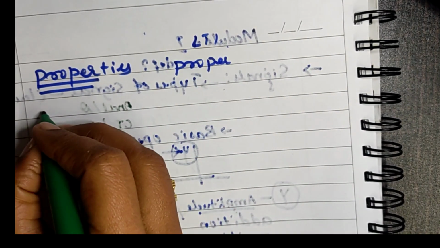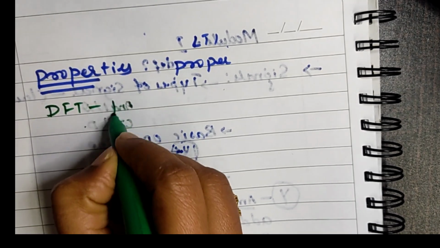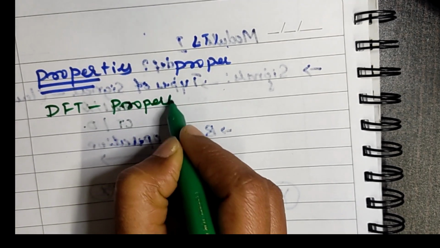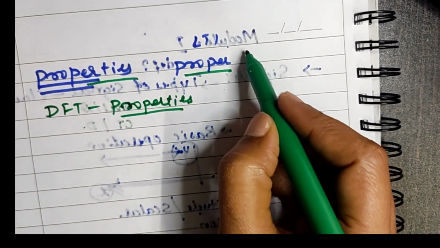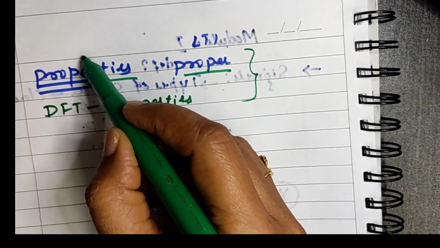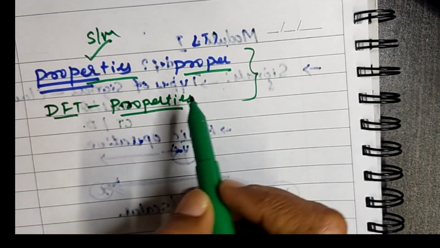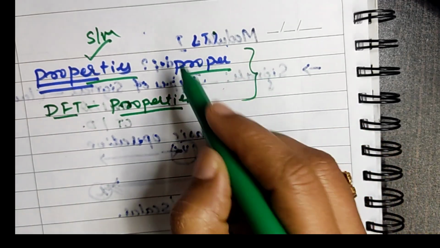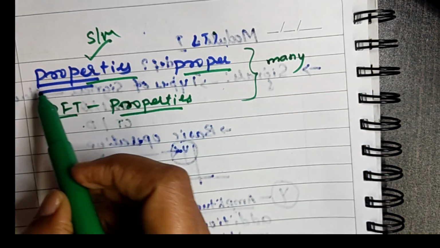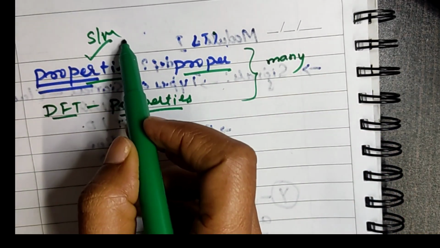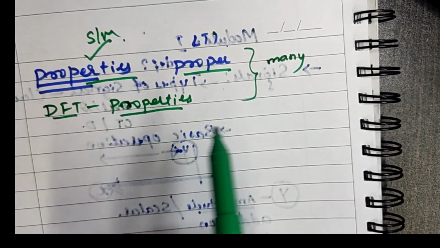And then in the second module we have DFT, properties of DFT. Properties are important to study for the examination: properties of systems, properties of LTI system, properties of DFT. There will be many questions on this, such as explain the properties of the systems, explain the properties of LTI, or write the properties of DFT.